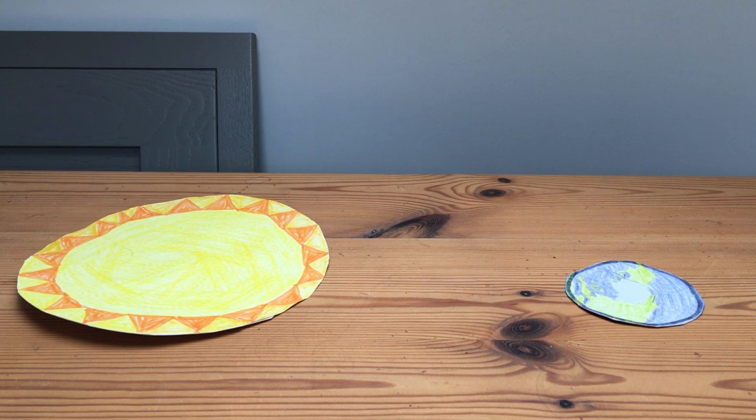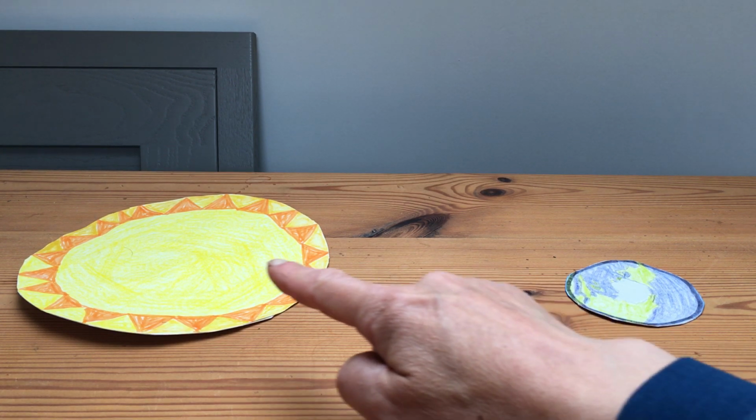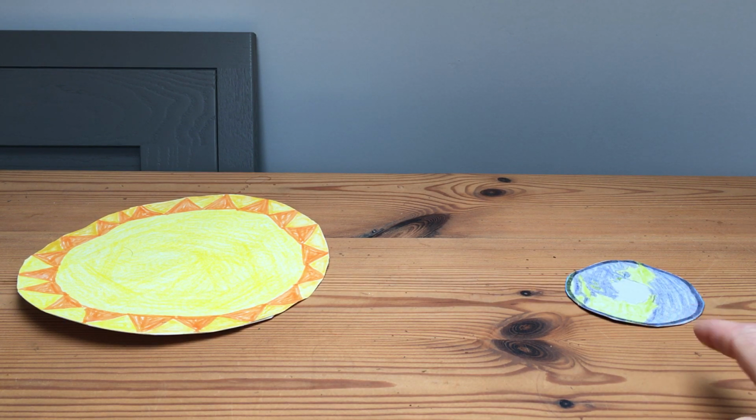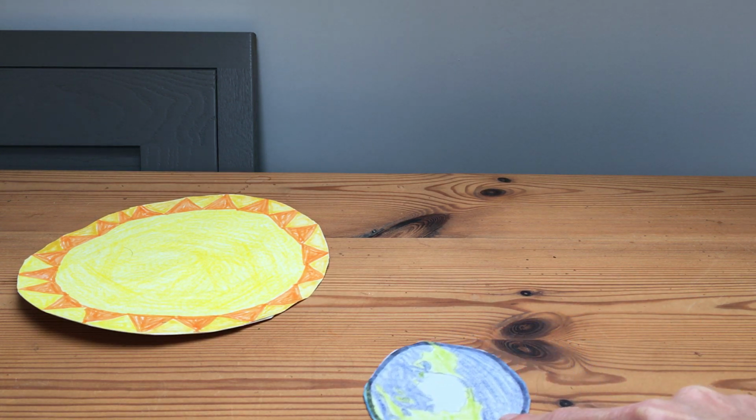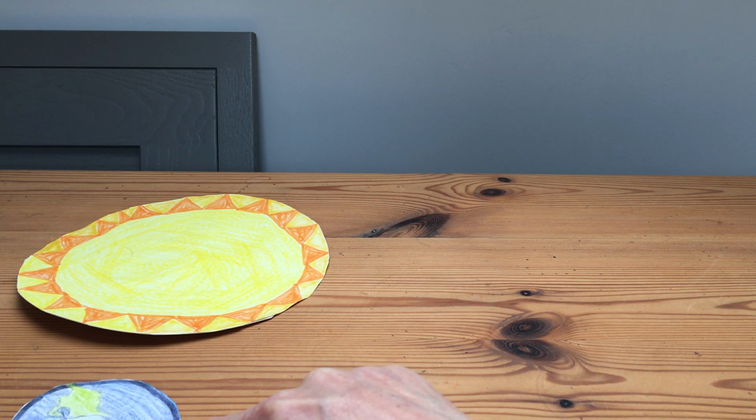And in this little movie we're going to have a go at explaining what causes the tides and what causes springs and neaps. So I've got some pictures on the table. I've got a picture of the sun and the Earth. Now what's happening? Well, the Earth, as we all know, takes a year to do its wee trip around the sun.